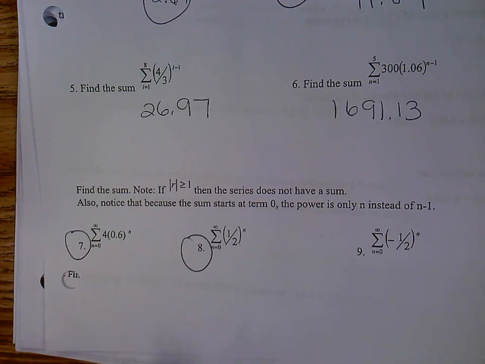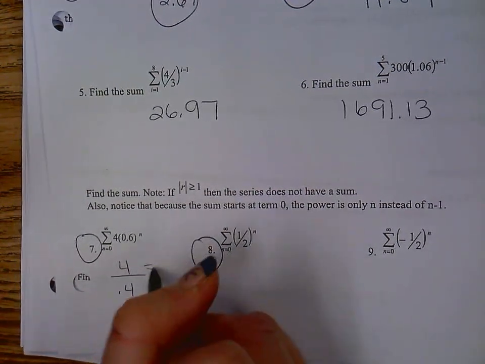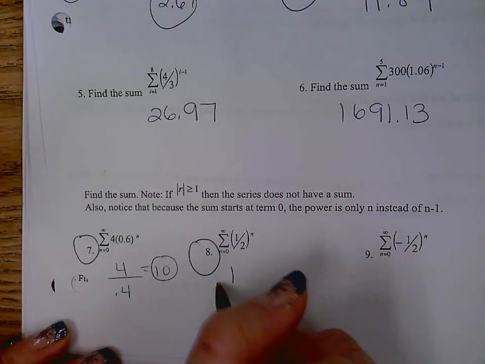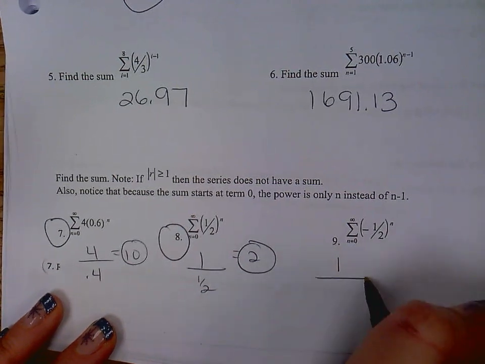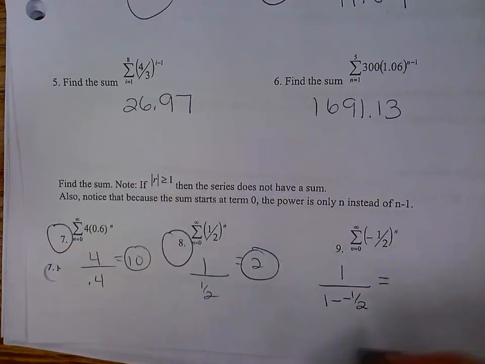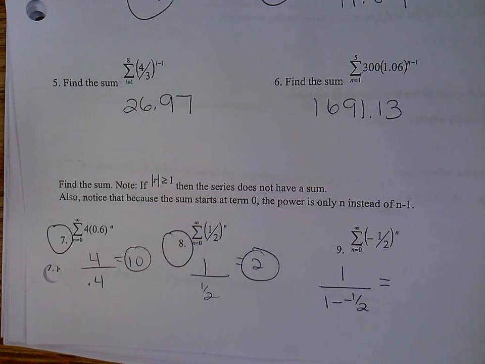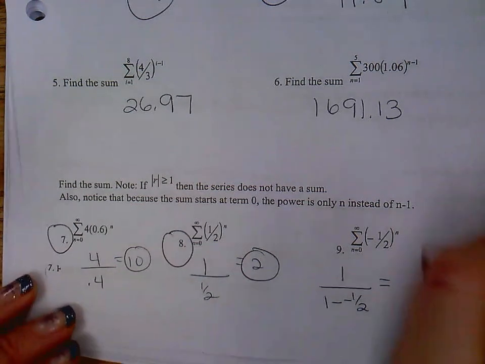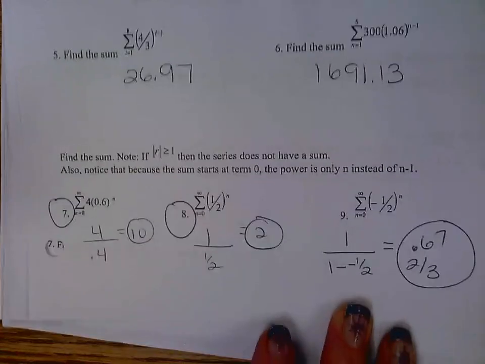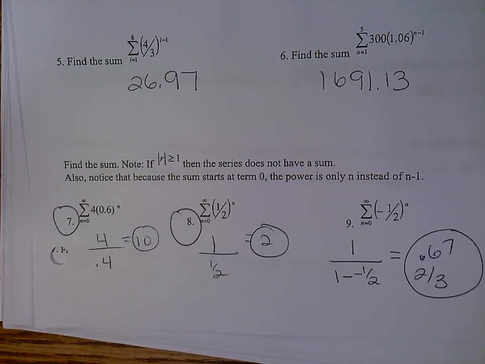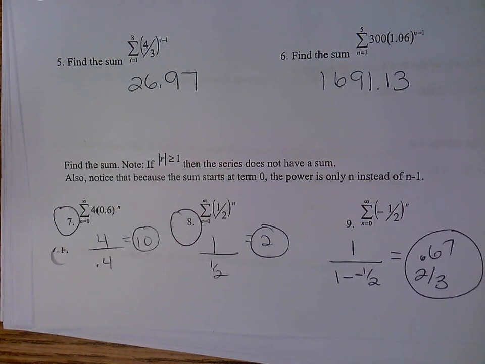And then this is 4 divided by 0.4, which we said was 10. This is 1 divided by 1 minus a half, so this one was 2. This is 1 divided by 1 minus negative a half. So that one, if you did it on the calculator, is 1 divided by, is it 0.67, 2/3? Did you guys get 0.67 for number 9 or not? Because if you didn't get it, I think you probably need to put the parentheses around the negative 1/2 inside the summation.